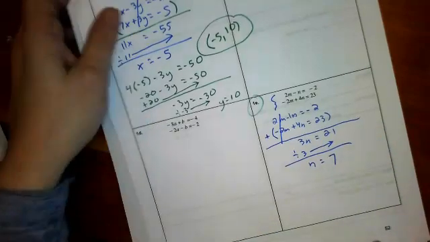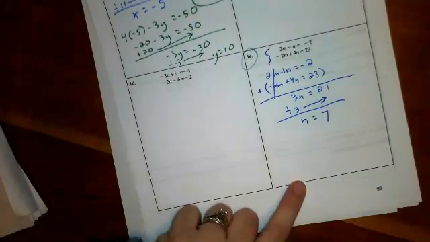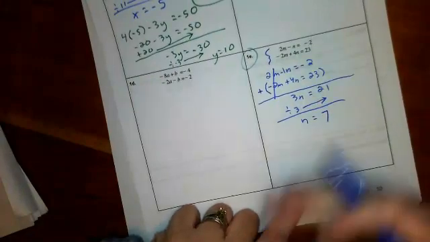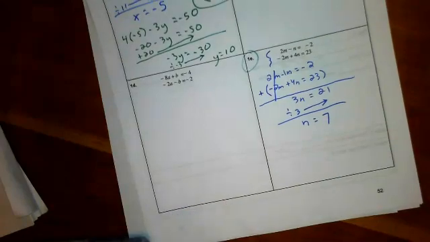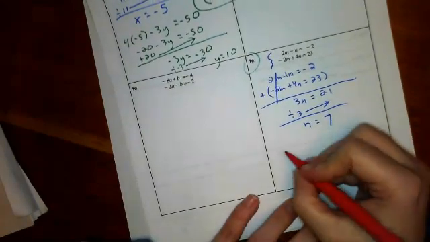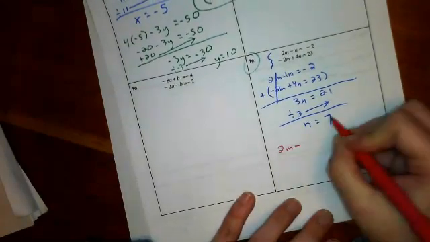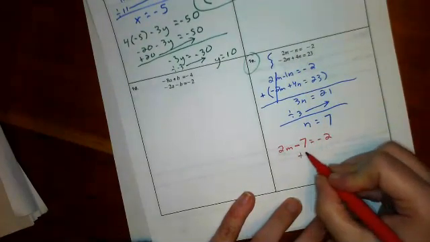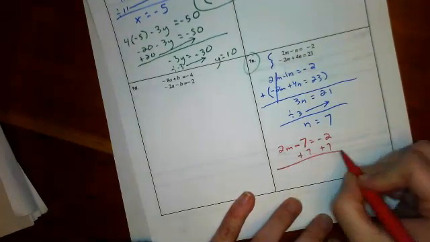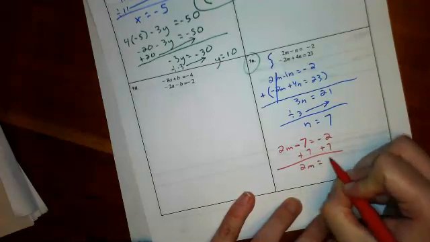Okay? Now, we are going to go ahead and plug that in. Again, like I said, I usually use the original, the number 1, but you don't have to. So we're going to do, let's get a red pen here. We're going to do 2m minus, and then we have a 7, so minus 7 equals negative 2. I'll add 7 to both sides. I get 2m equals 5.